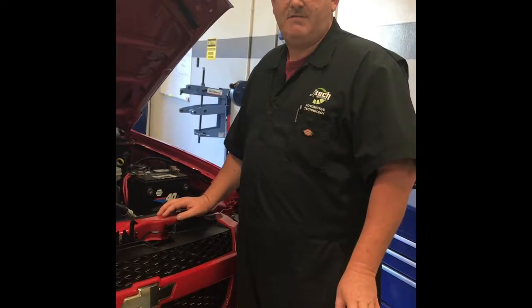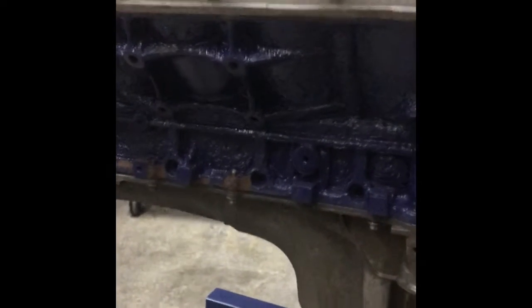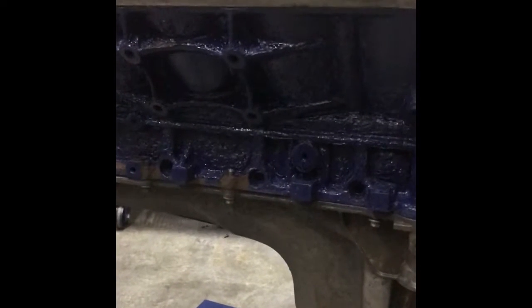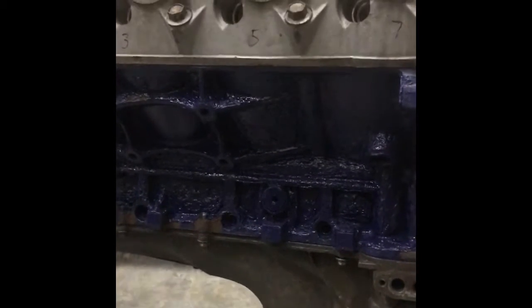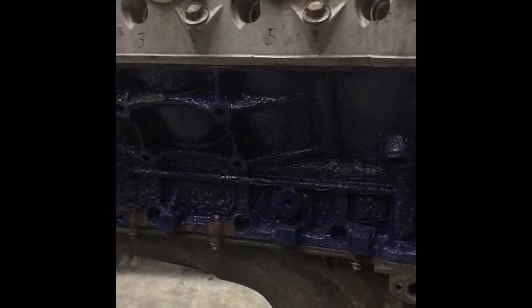Today we're going to go over the systems and components of a vehicle. Alright, first system we're going to go over is the engine itself. The engine actually converts chemical energy to mechanical energy so that the vehicle can move.